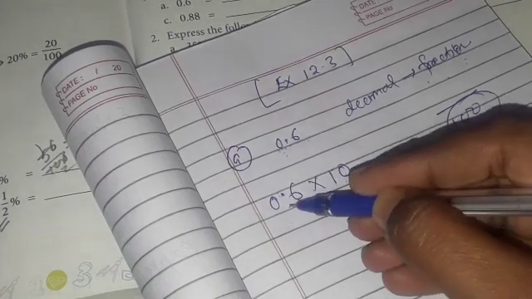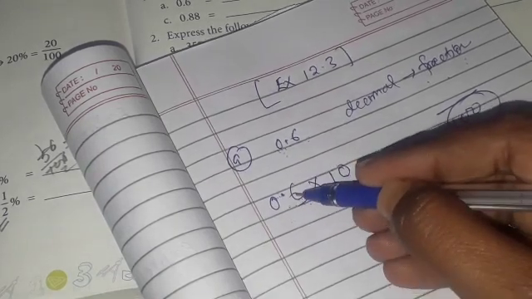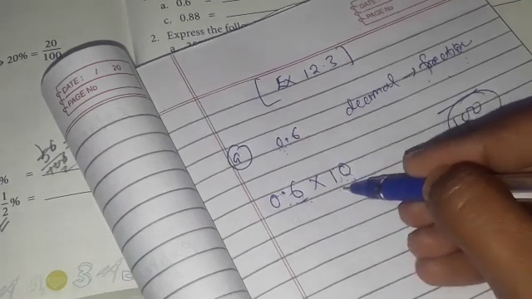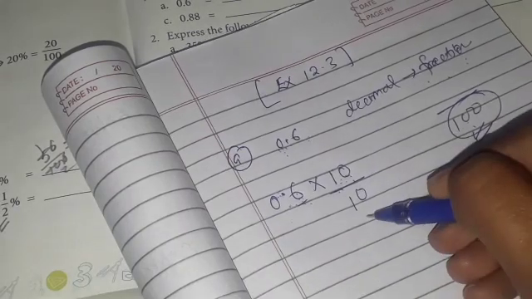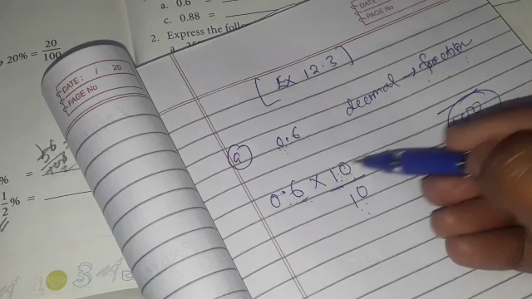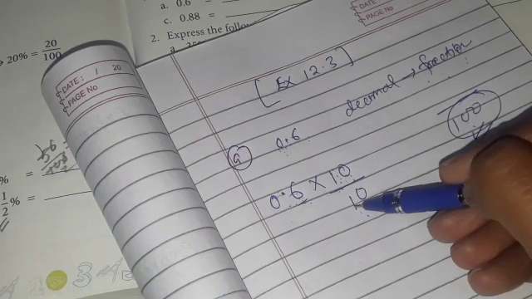So if there is one decimal place, you multiply this by 10. And if you multiply by 10, then you can divide also by 10, because 10 upon 10 means 1 and there is no change in the value.